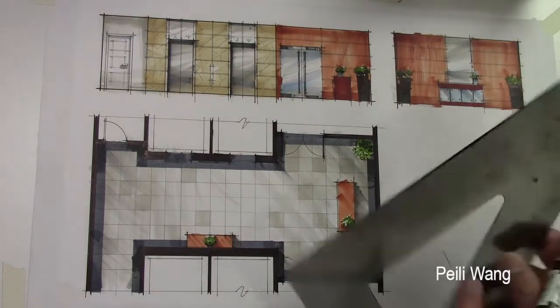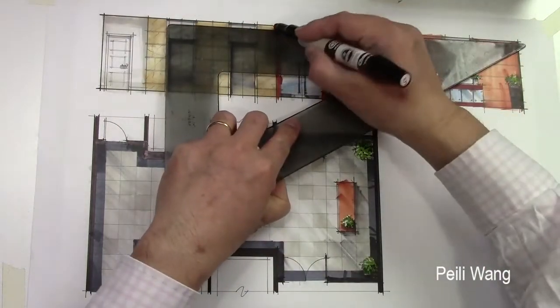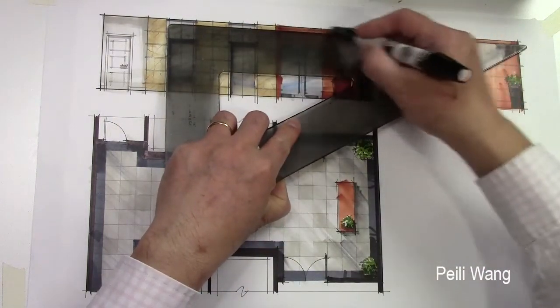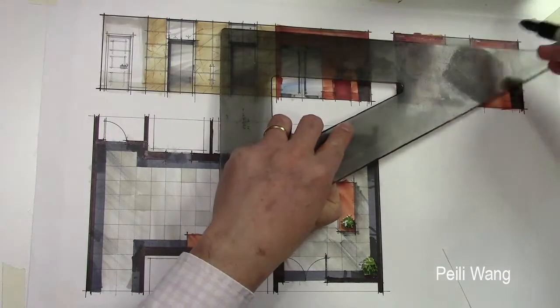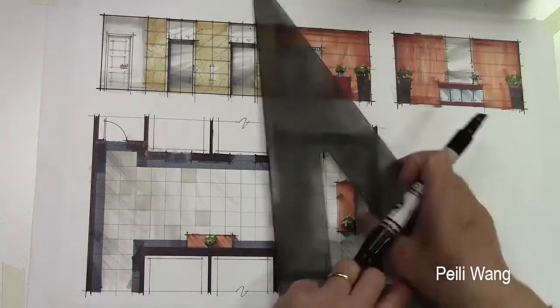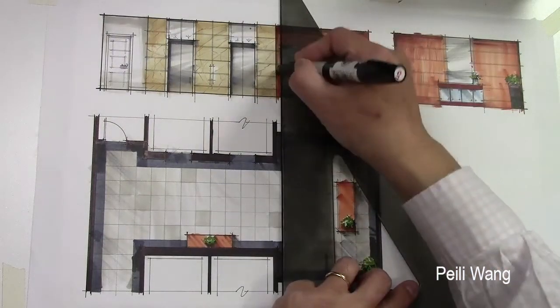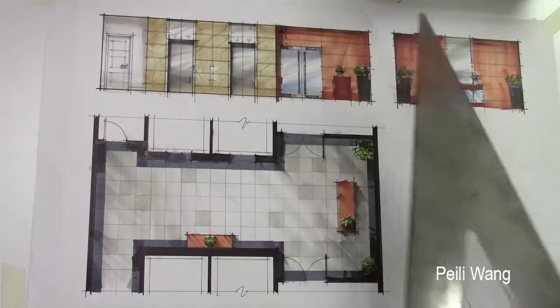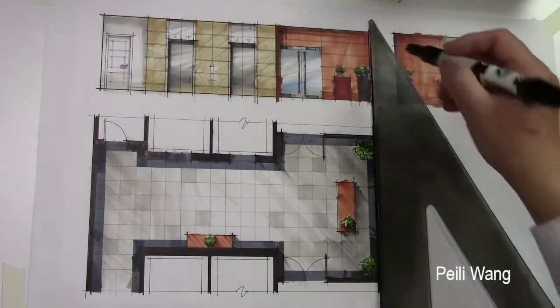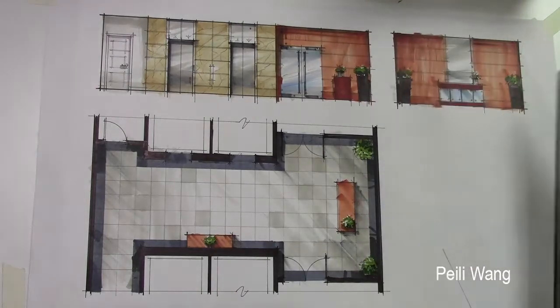So it's best to use gray. Corner, typically a little bit dark. And here a little bit dark also. Corner a little bit dark.